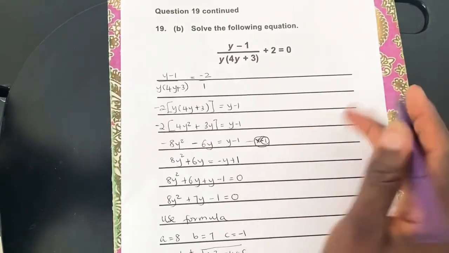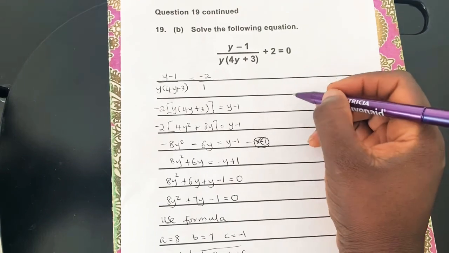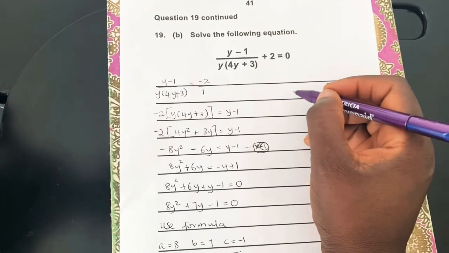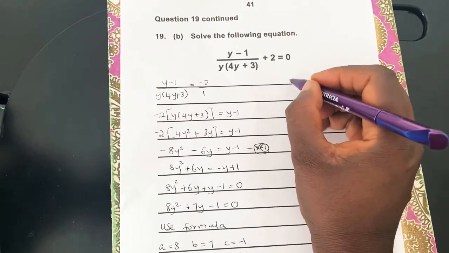Now we can keep on simplifying that until we get to the answers that we're looking for.